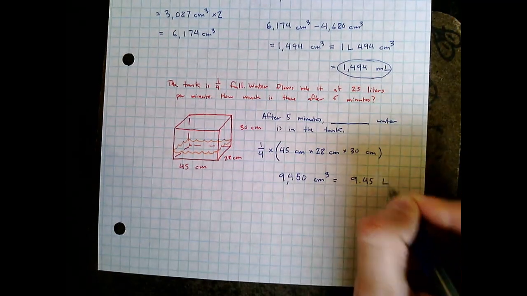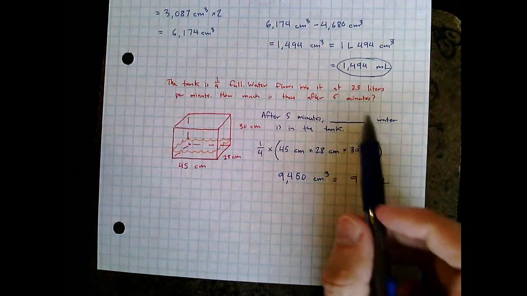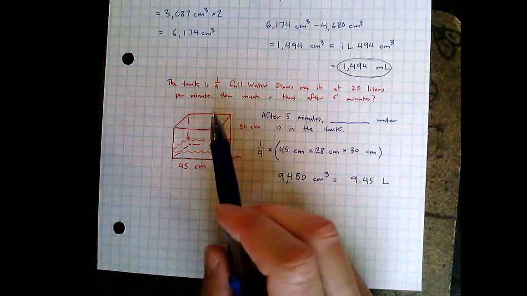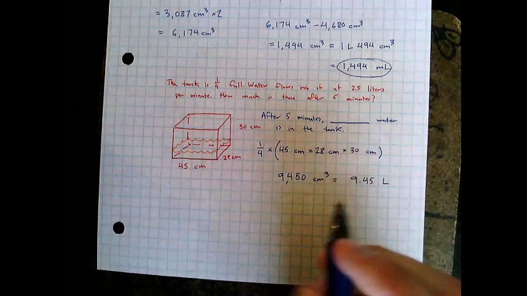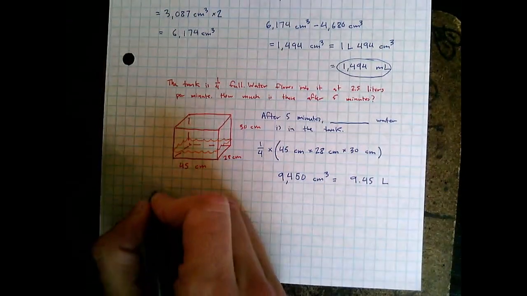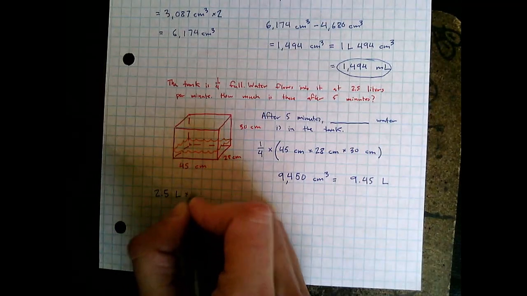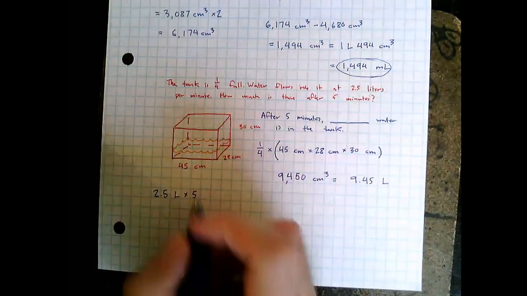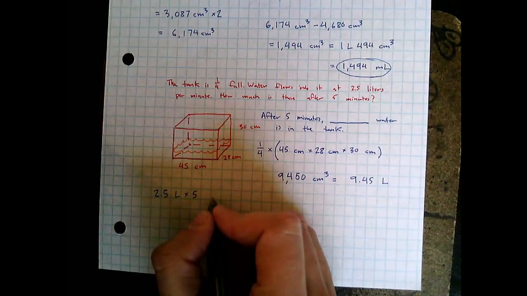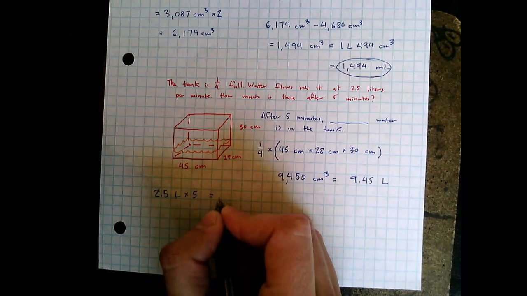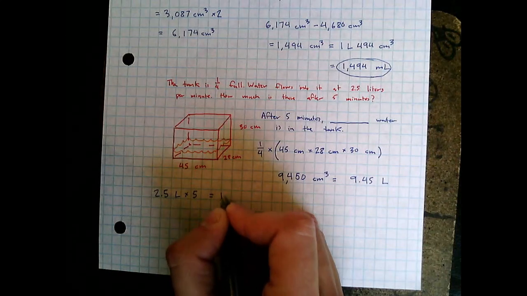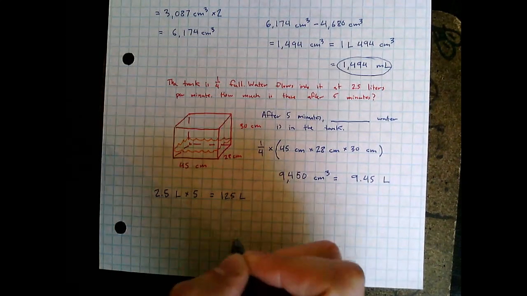9.45 liters. Now, if 2.5 liters is coming in every minute, after 5 minutes, how much is there? Well, 2.5 liters times 5 would tell me how many. 2.5 times 5 is equal to 12.5 liters.